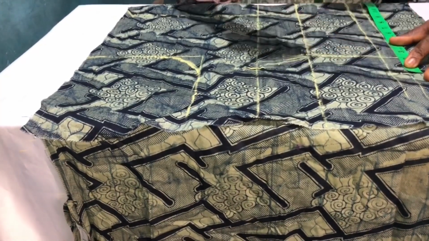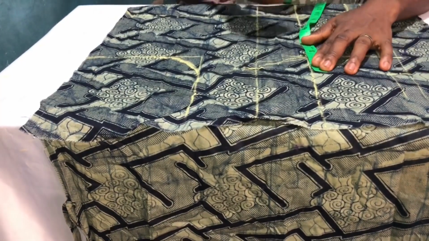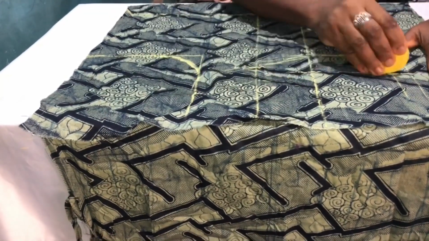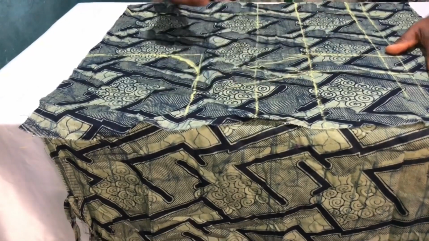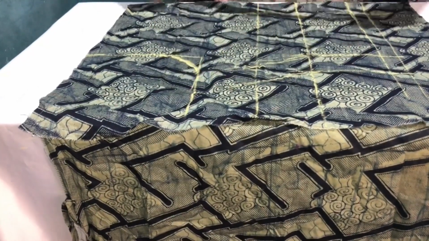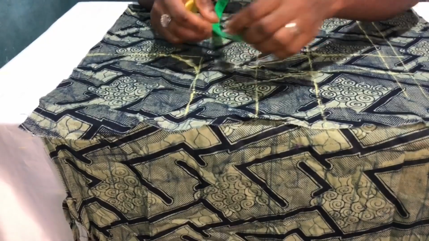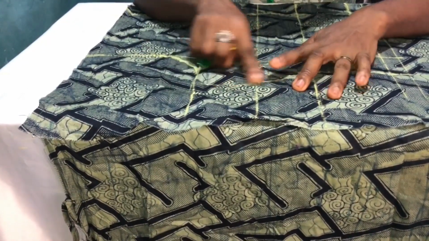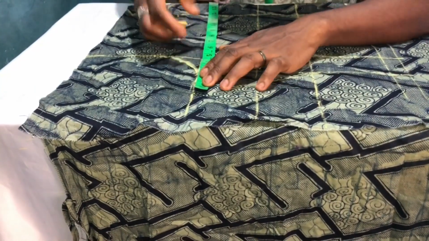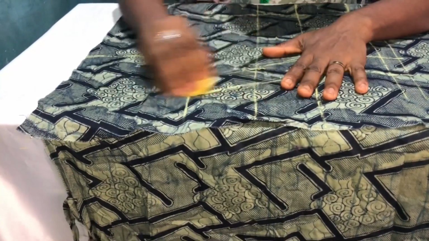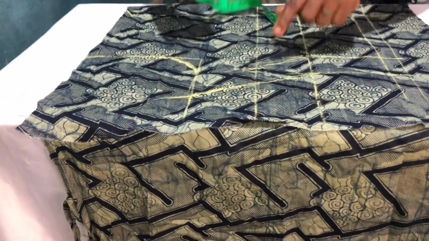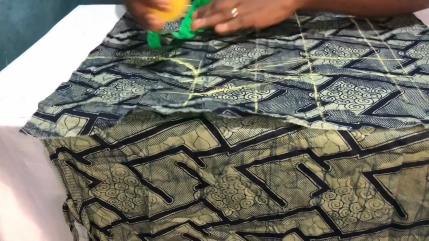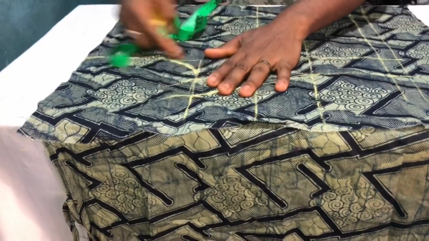Then I added a sewing allowance of 2 inches and connect it like so. Then for this armhole, because it's not going to be straight, our armhole cannot be like this. So I'll come with this bust measurement. I'll just add 1 inch extra for the armhole shape. I'll do likewise this side. So this is how it's going to be.